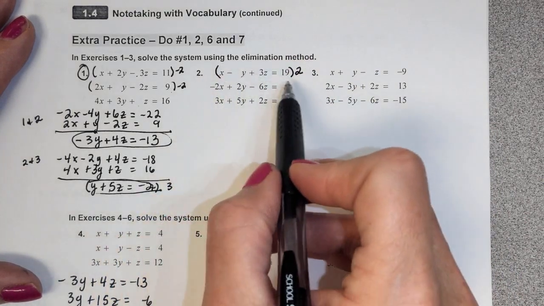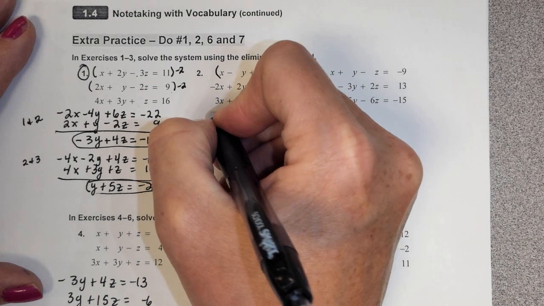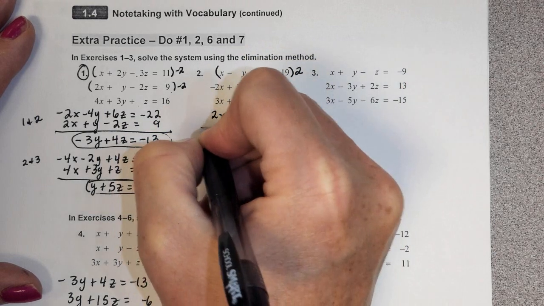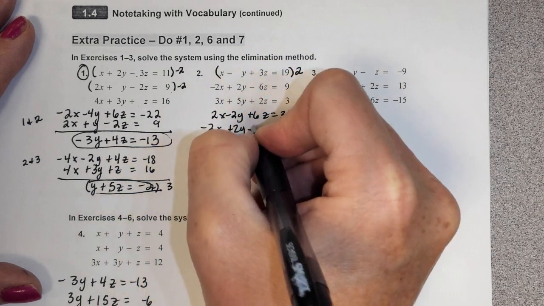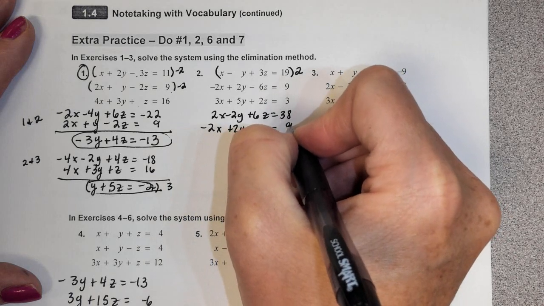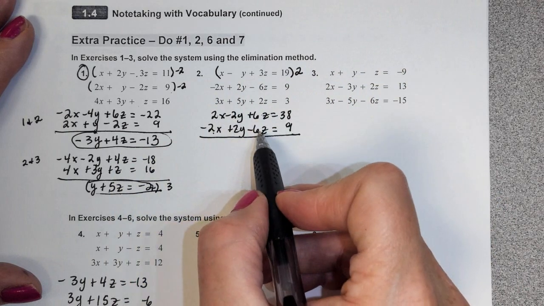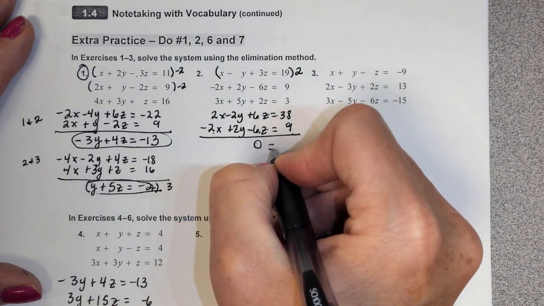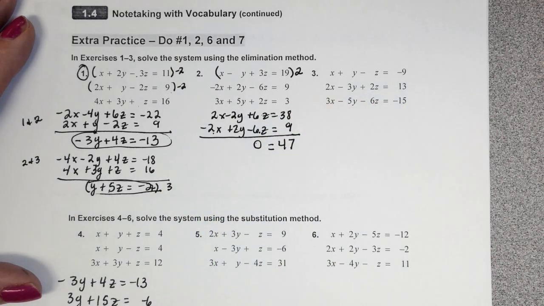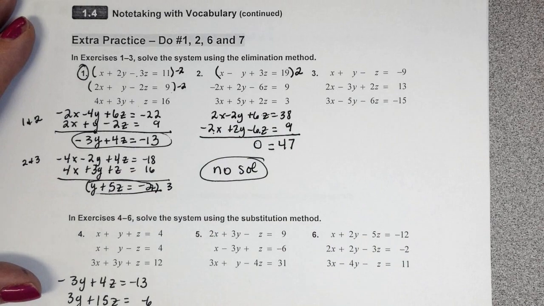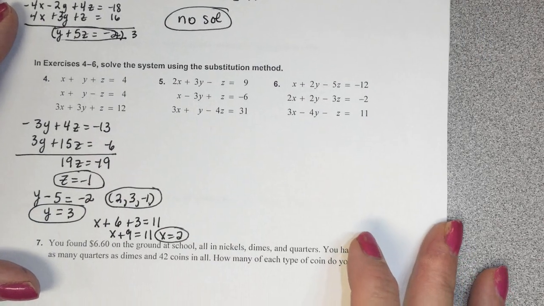Let's actually go ahead and see if you're right. So I'm going to multiply this whole equation by 2. I get 2x minus 2y plus 6z equals 38. Then we get this. All right, so when I add these two together, this eliminates, this eliminates, this eliminates. So over here I have 0 equals 47. So what does that mean, everyone? No solution. He was correct. So we like when that happens. Nice job. All right. Let's go over to number 6 now.